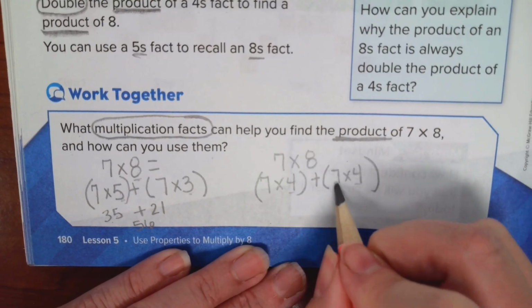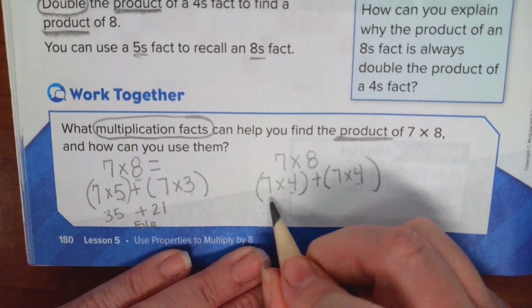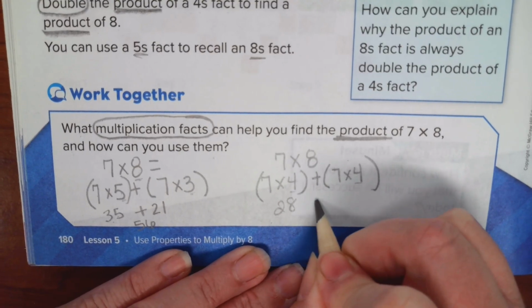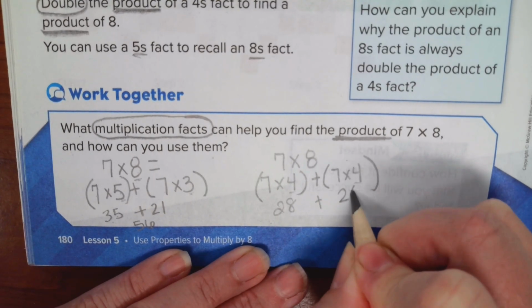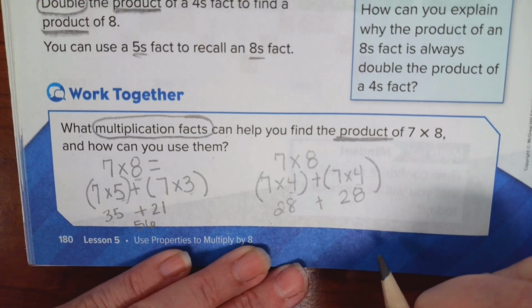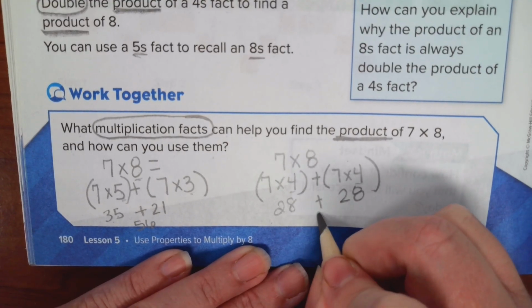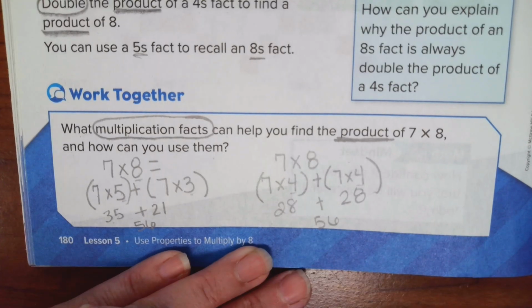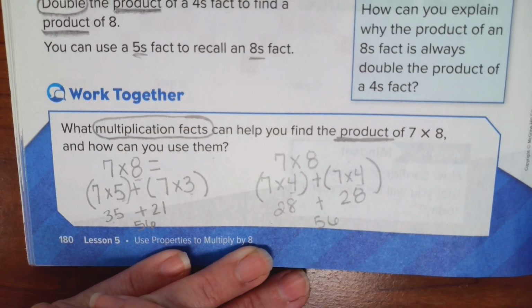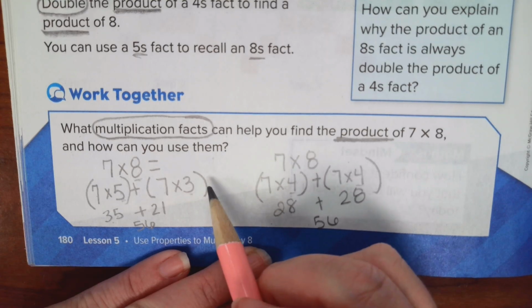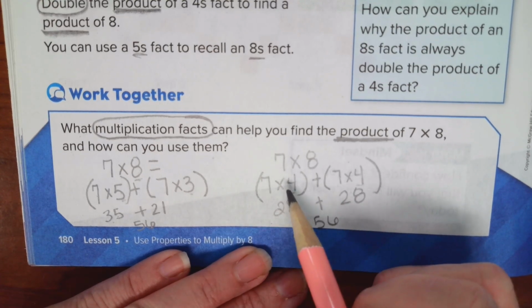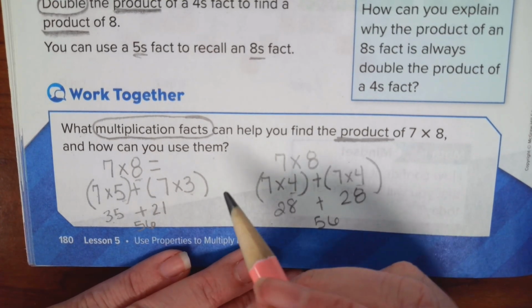We kept one factor the same. And then we have 28 on one side, one partial product, then 28 on the other side, which is the other partial product, and we add those two together, we're going to get 56 again. So how can you use them? This is our how, because we broke it up into doubles, and we broke it up into the 5's facts.